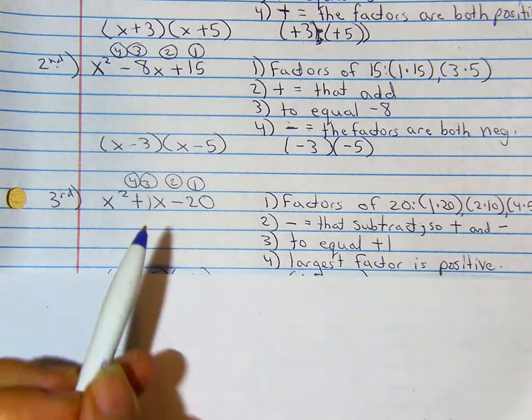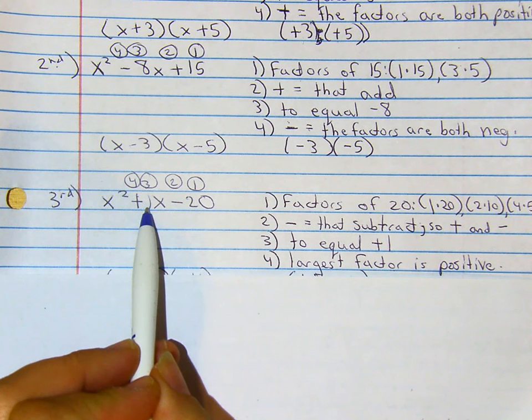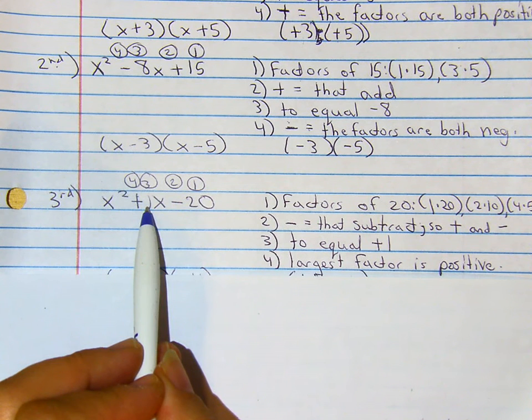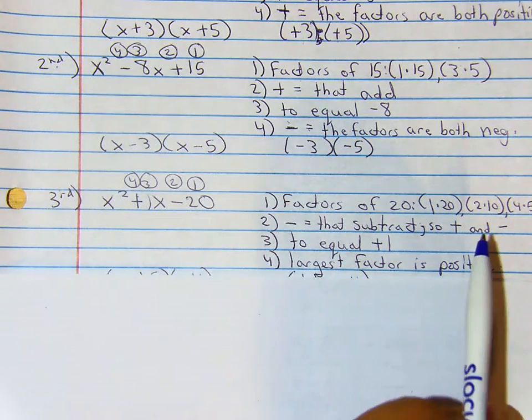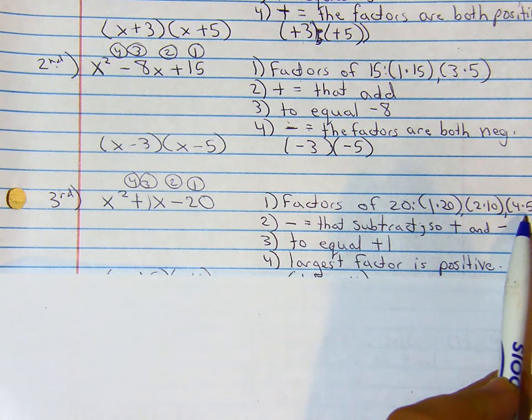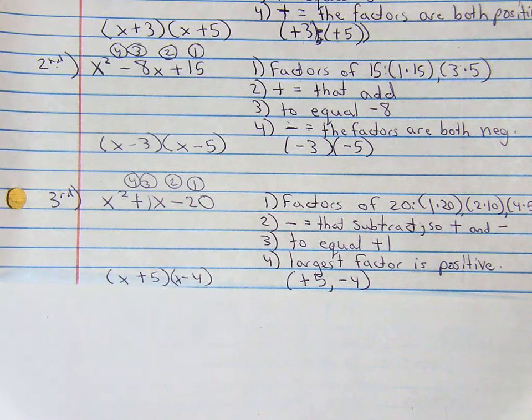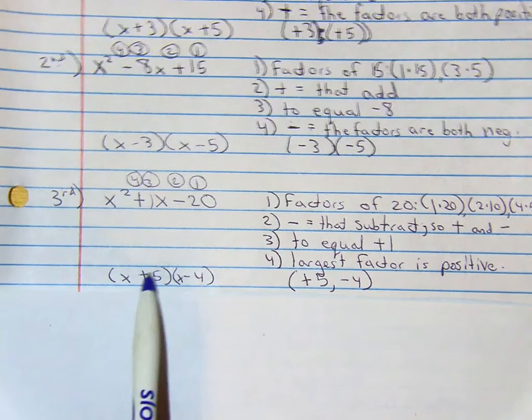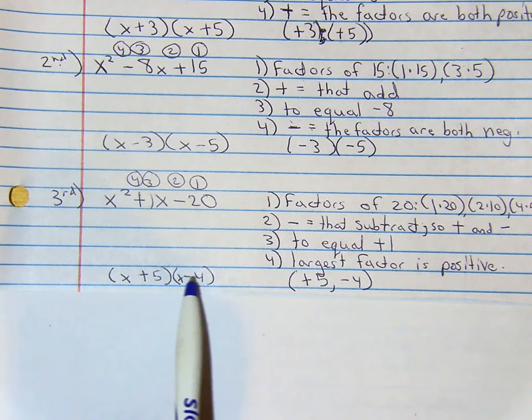And since after subtracting I was left with a positive number, that means my largest factor had to have been positive. So the only ones that subtract to equal 1 are 4 and 5. My largest factor was positive, so that means I have a positive 5 and a negative 4. And that becomes my factor.